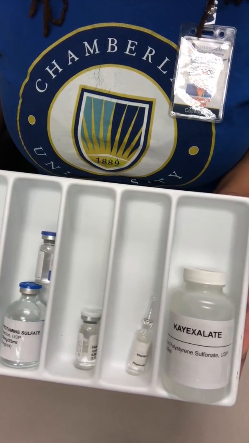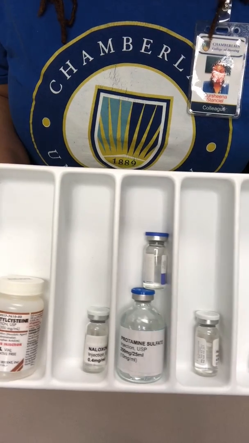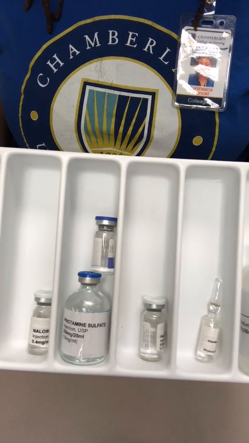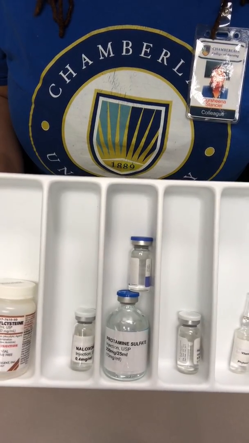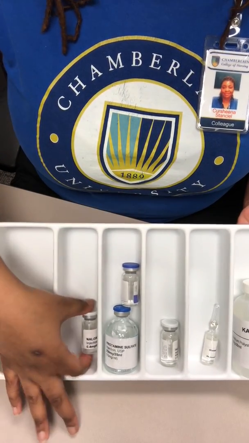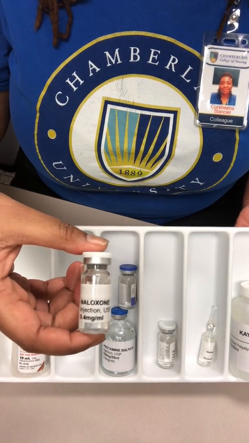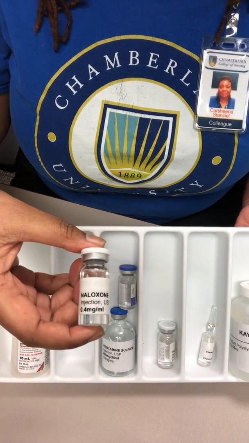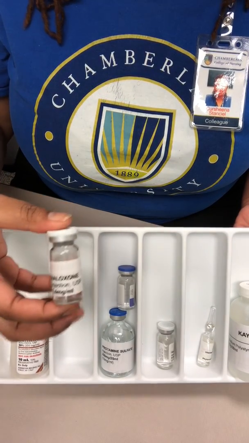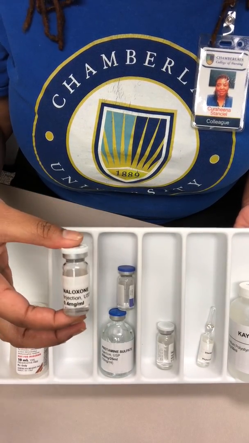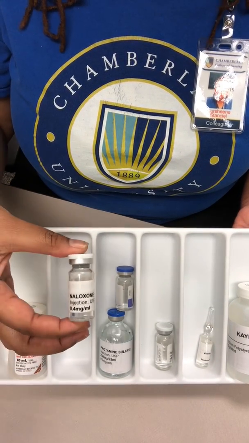I would ask them to select the medicine that would help with the signs and symptoms this patient is presenting. Hopefully, they'll choose naloxone or Narcan, and I could ask the student to give me 0.4 milligrams of the naloxone, aka Narcan, or even more. I could ask the student to give it intravenously if the patient did have an IV.